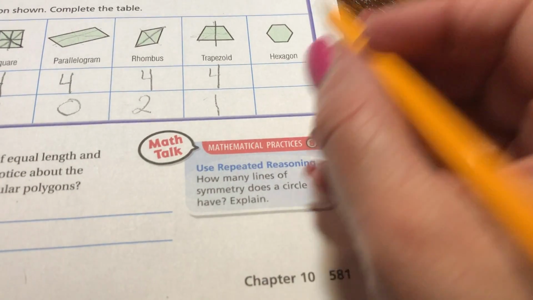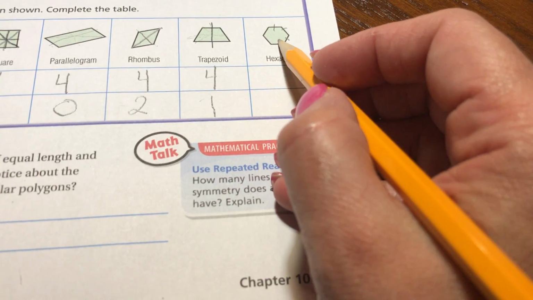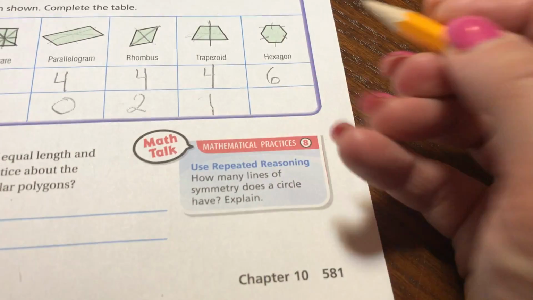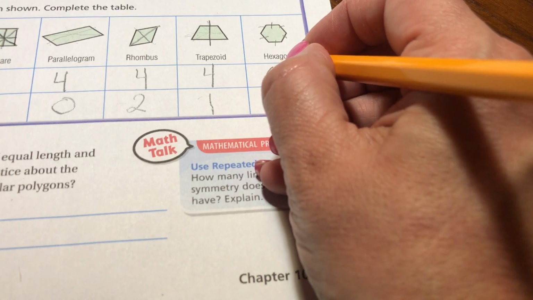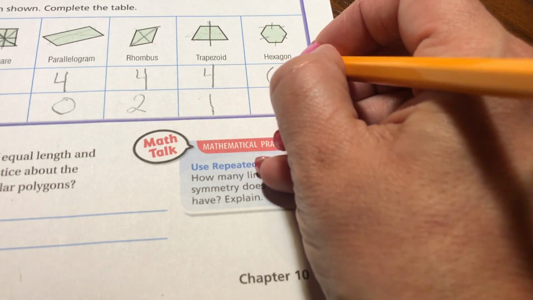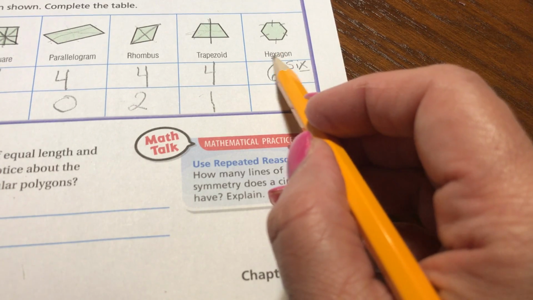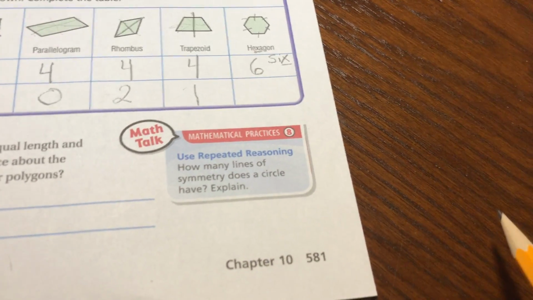And my hexagon has 1, 2, 3, 4, 5, 6 sides. A hexagon is 6 sides. Think of it this way. When I spell out the number 6 it is S-I-X. It's got an X in there. Hexagon's got an X in there. That's Mrs. Pellegrini's little trick.